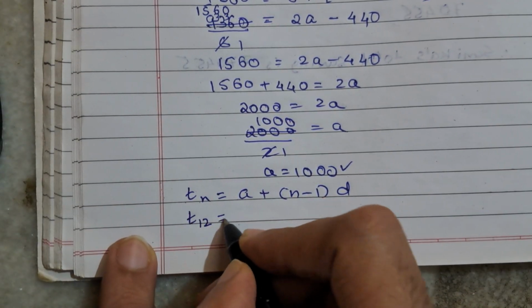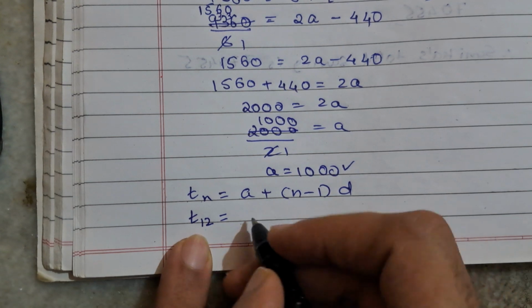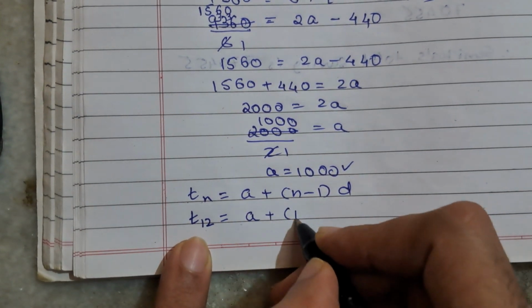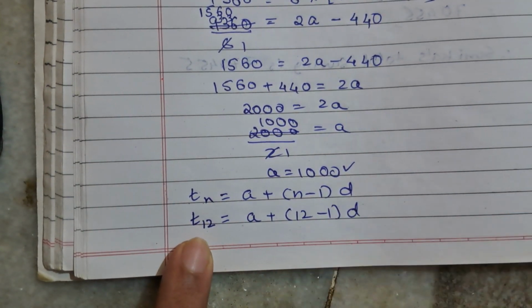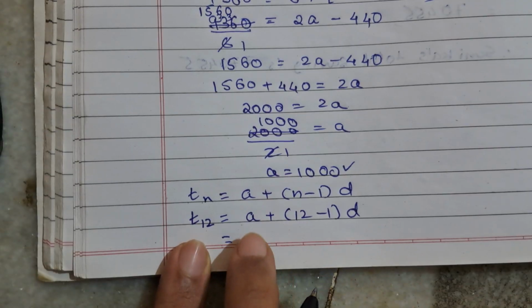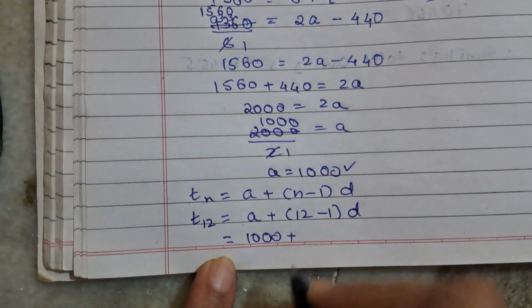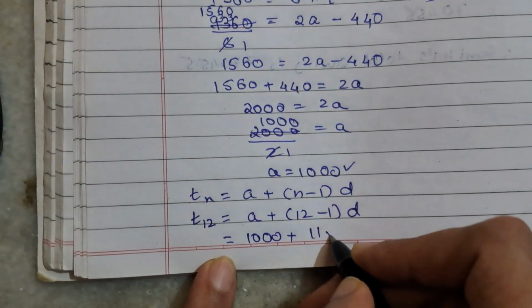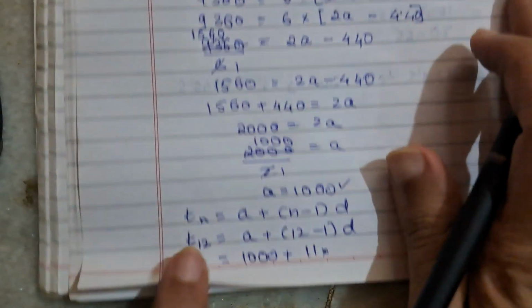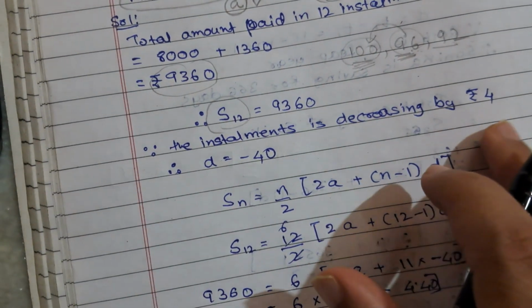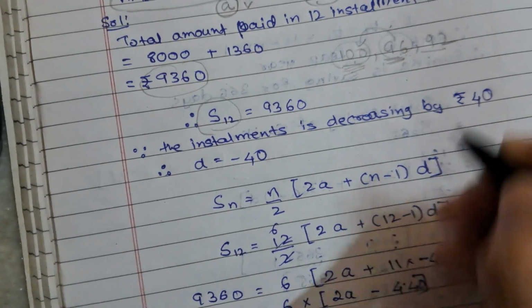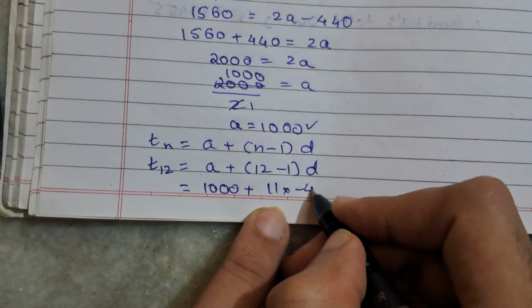The last installment. So instead of n, I will put 12. Then I will replace a by the value that I got, 1000. 12 minus 1 is 11. And d, how much was the difference? D was decreasing by 40. So d was minus 40. So I will put a minus 40 over here.